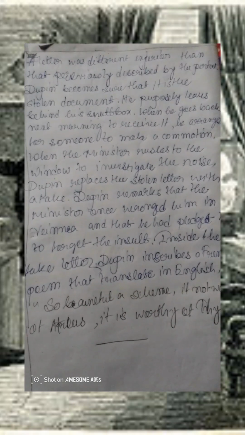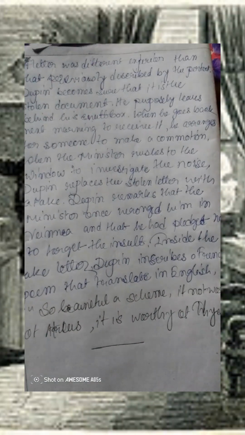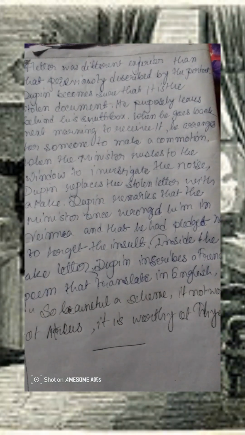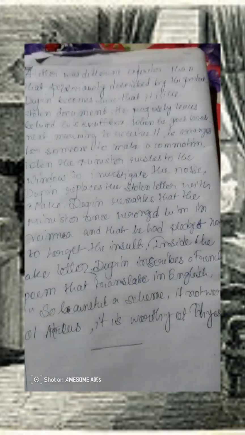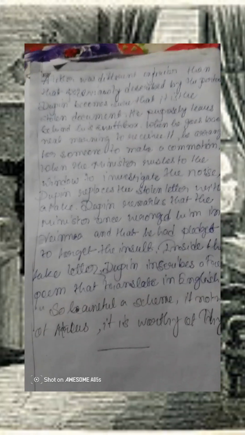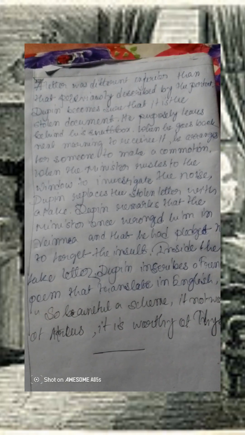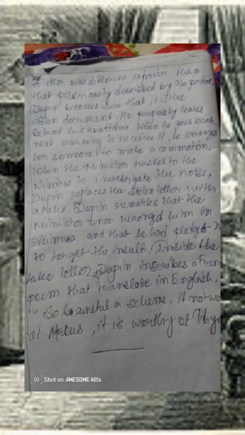When Minister D rushes to the window to investigate the noise, Dupin replaces the stolen letter with a fake letter.